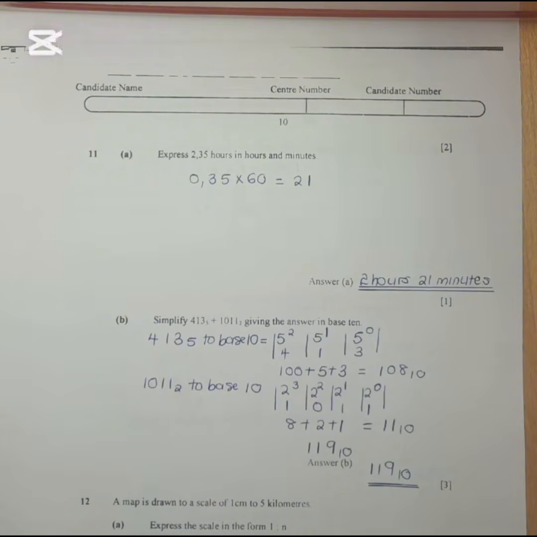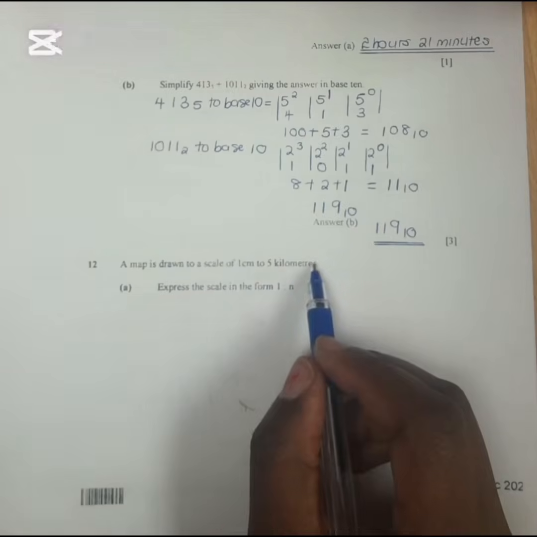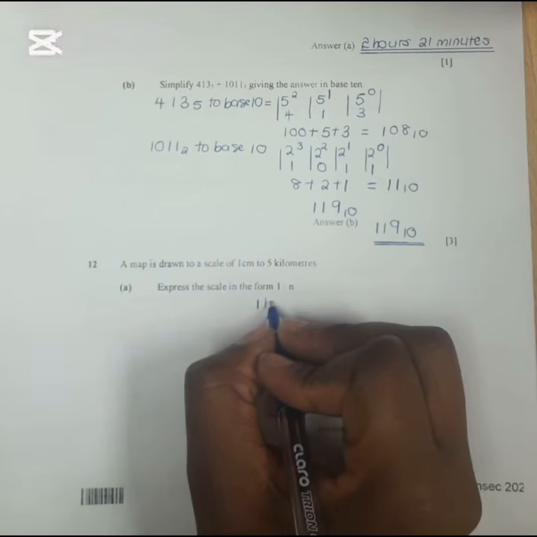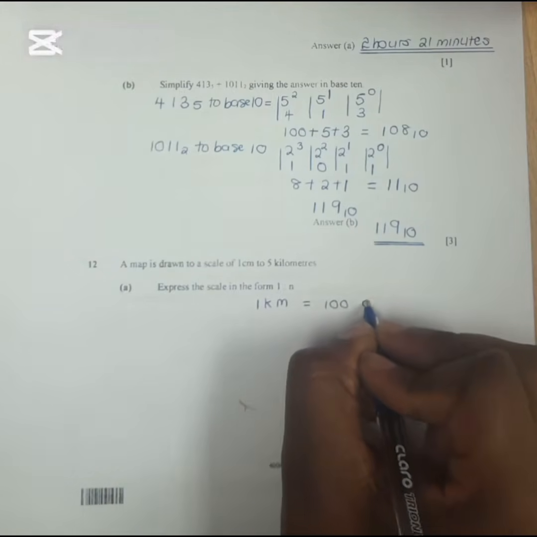Let us proceed to number 12. Number 12 was a question on simple map problems. A map is drawn to a scale of 1 centimeter to represent 5 kilometers. Express the scale in the form 1:n. So here we are supposed to convert 5 kilometers into centimeters. You need to know that in 1 kilometer, we are having 100,000 centimeters.